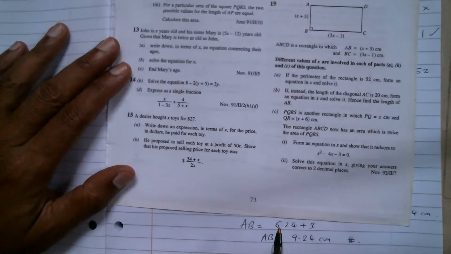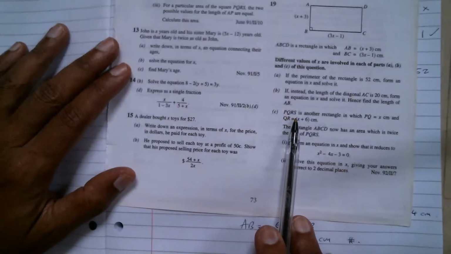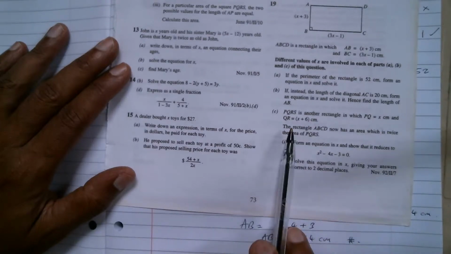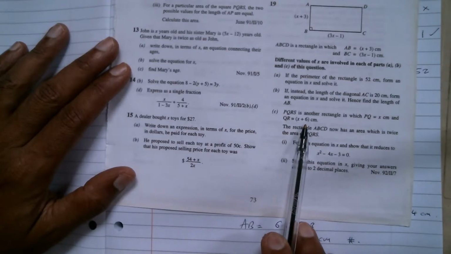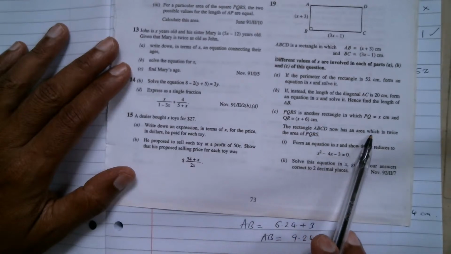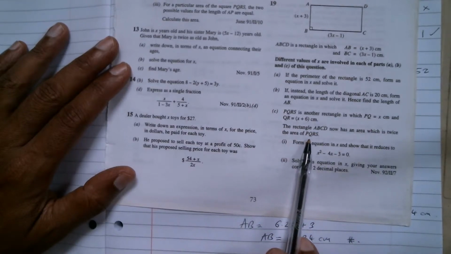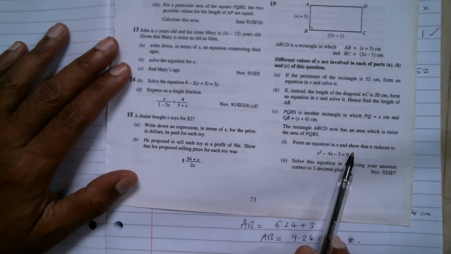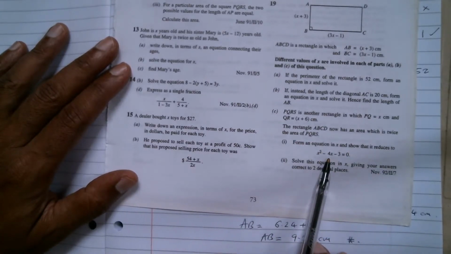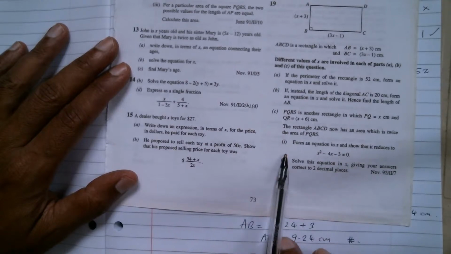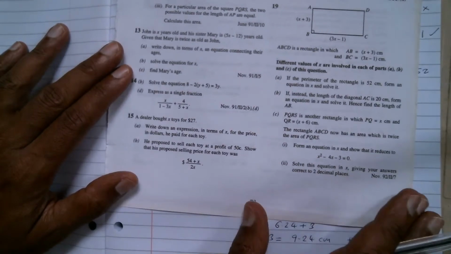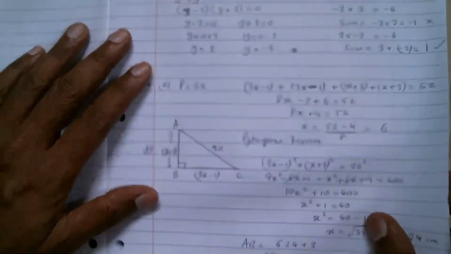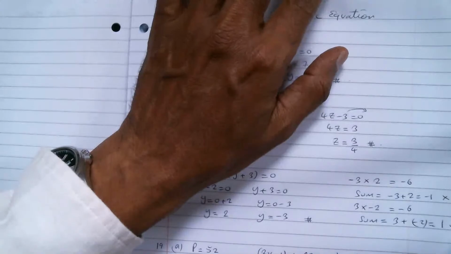So let's try and read this. PQRS is another rectangle with PQ equal to x centimeters and QR equal to x plus 6 centimeters. The rectangle ABCD now has an area which is twice the area of PQRS. Okay, we understand this. Form an equation in x and show that it reduces to x squared minus 4x minus 3 is equal to 0. Now that's our first part from part C. So what we're going to do is, let me just try and illustrate this by drawing a diagram. Makes it a lot easier for us.